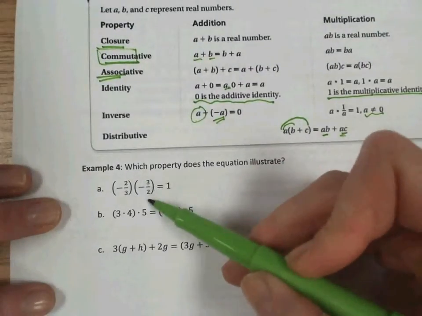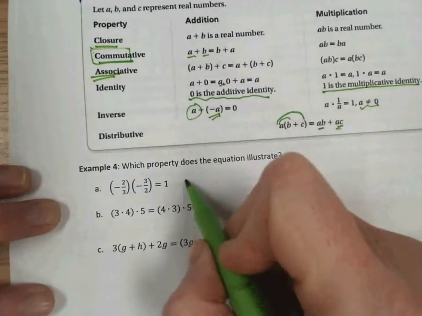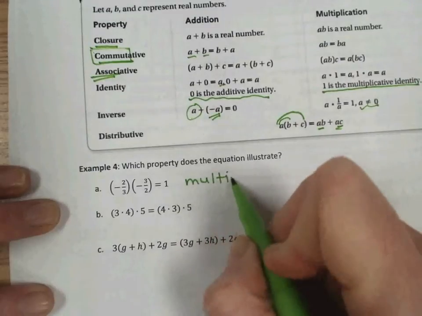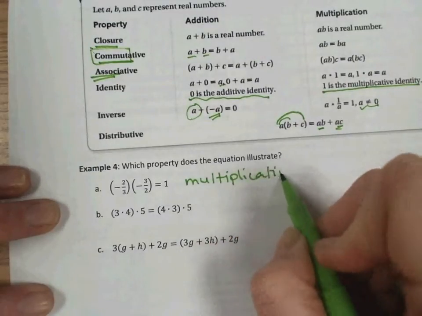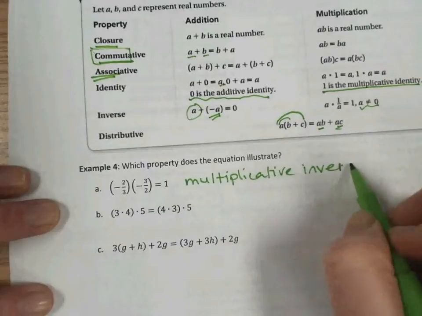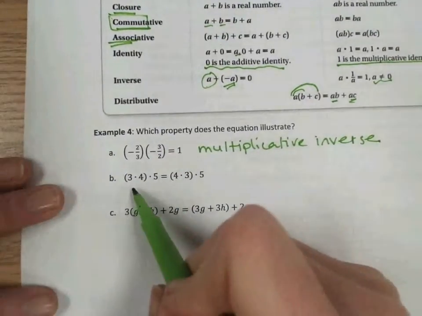Which property does this equation illustrate? So we have some examples here. We have negative 2/3 times negative 3/2 is 1. So that's your multiplicative inverse.